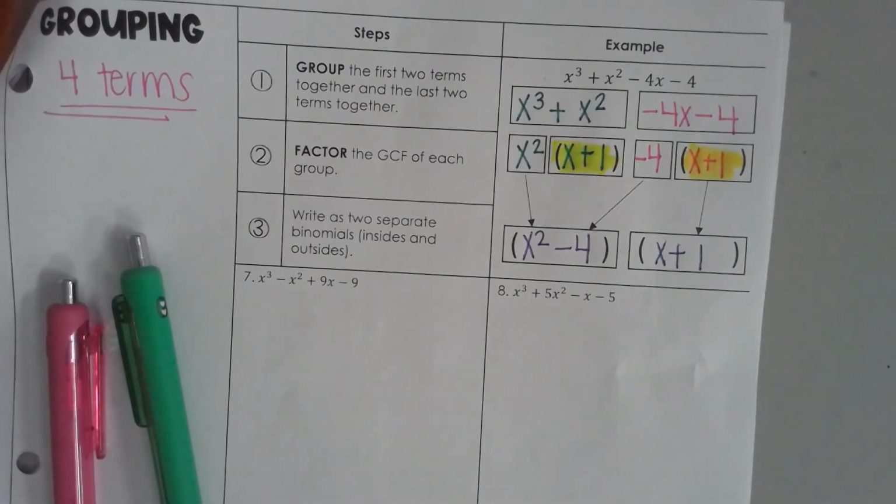And if you wanted to check your answer, x squared minus 4. At the very beginning of Unit 6, we multiplied polynomials. We basically did the reverse of the box.